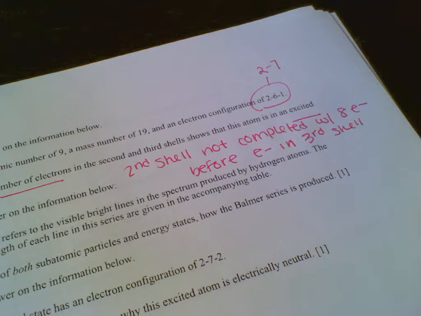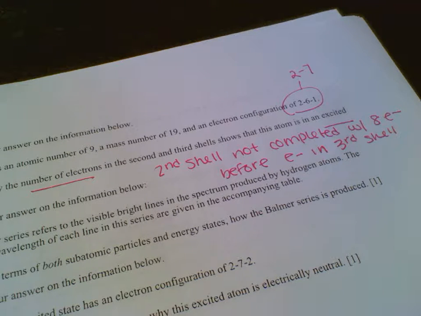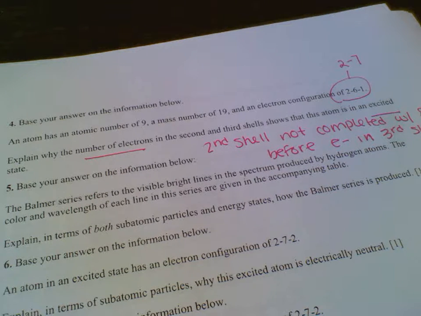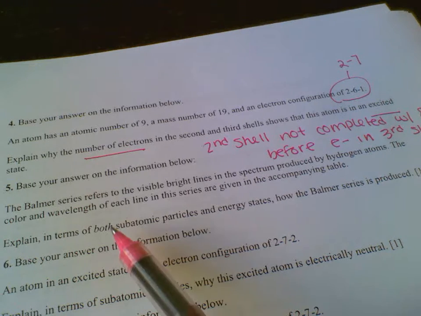So 5 says base our answer on the Balmer series. So it refers to the visible bright lines in the spectrum produced by hydrogen atoms. The wavelength of each line in this series is given in the accompanying table.